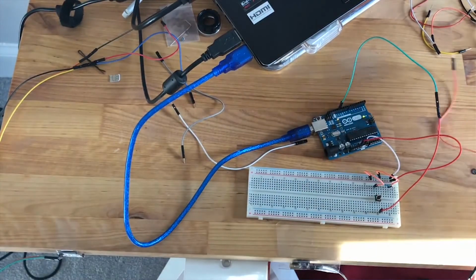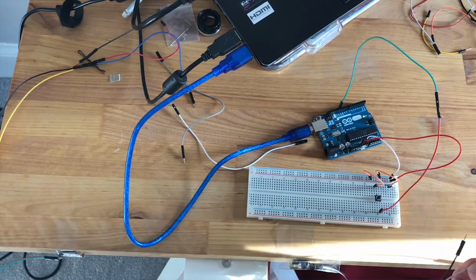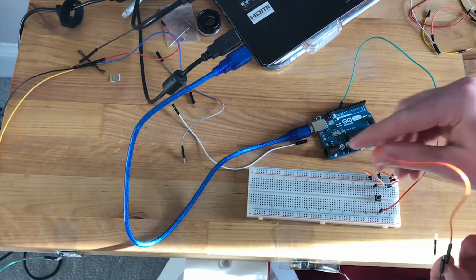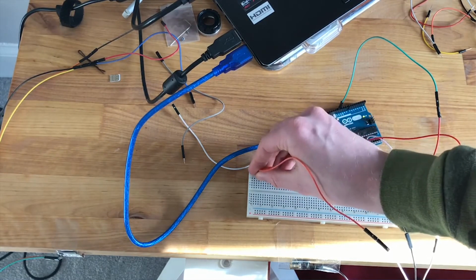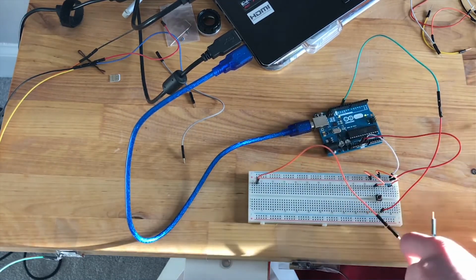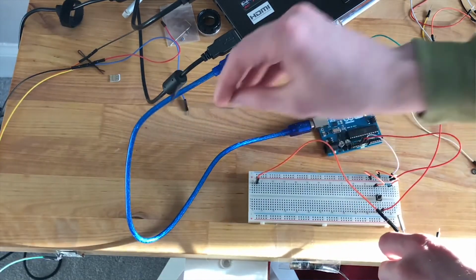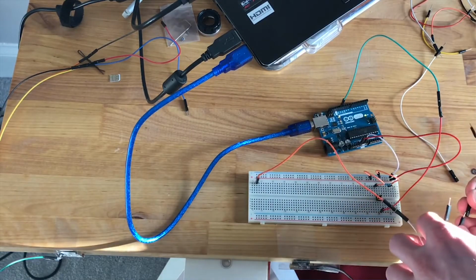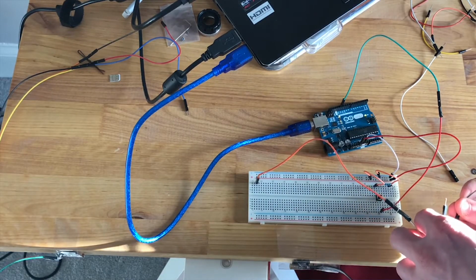So I know I'm going to attach my power to orange so it's nice and bright. And then I am going to attach my signal to grey, keep it consistent.